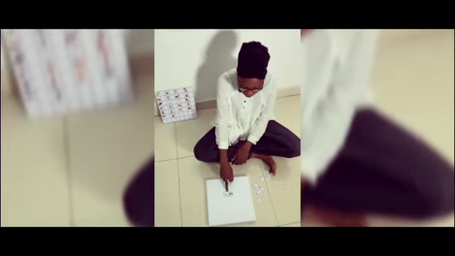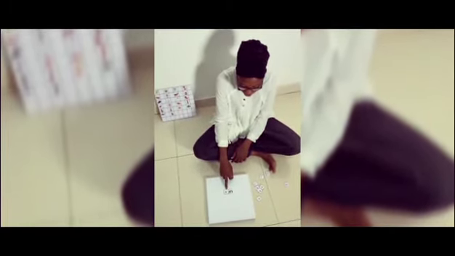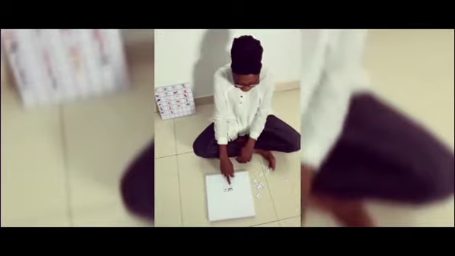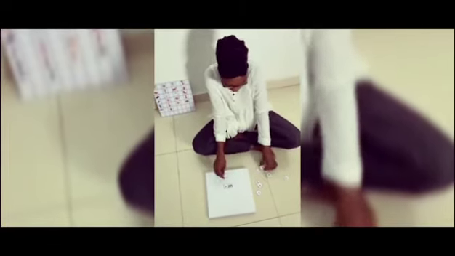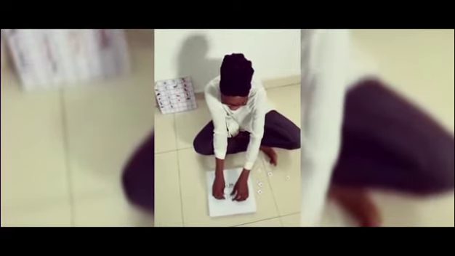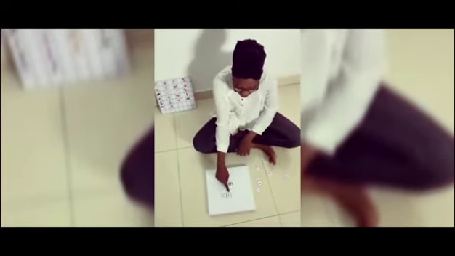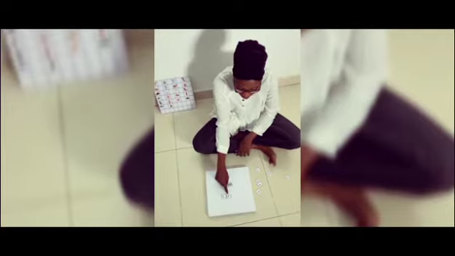The child is blending 2-letter sounds. The child blends i-f, if.